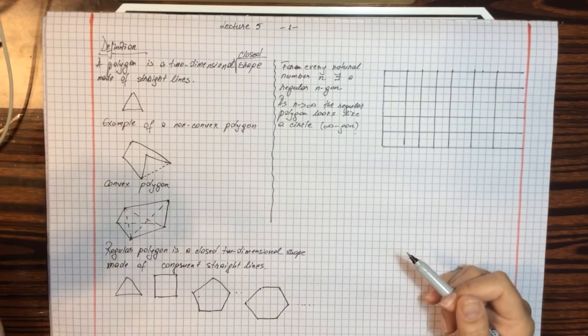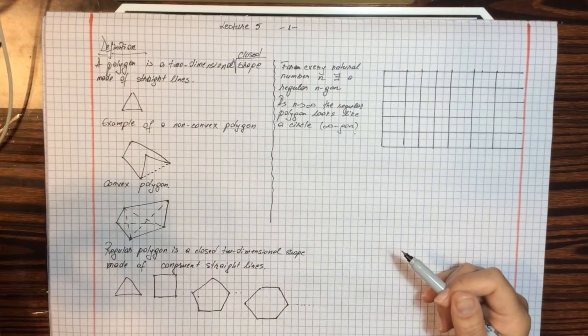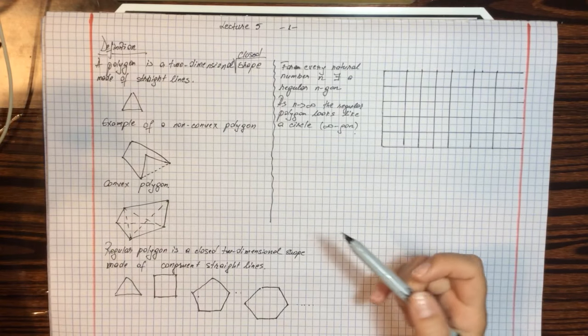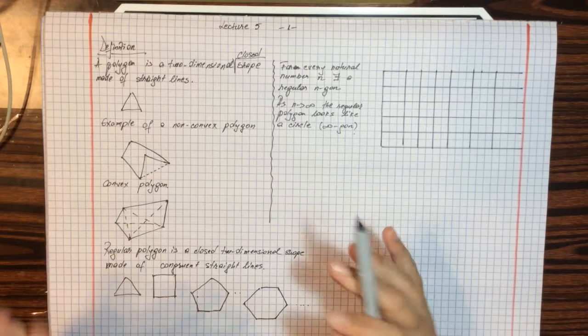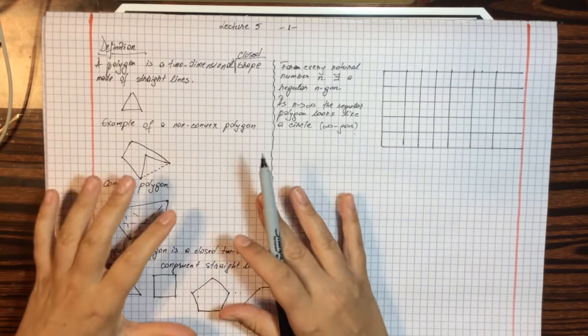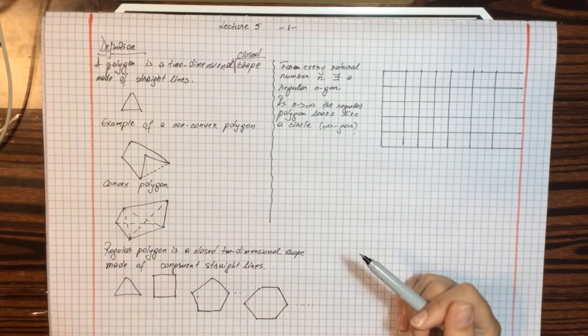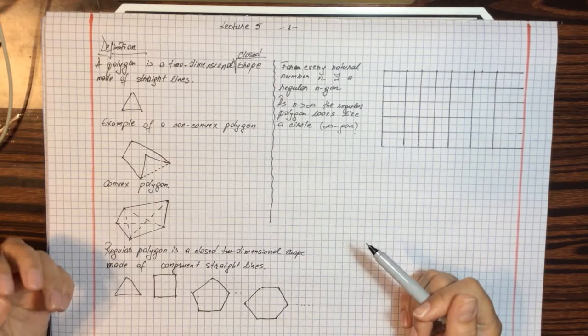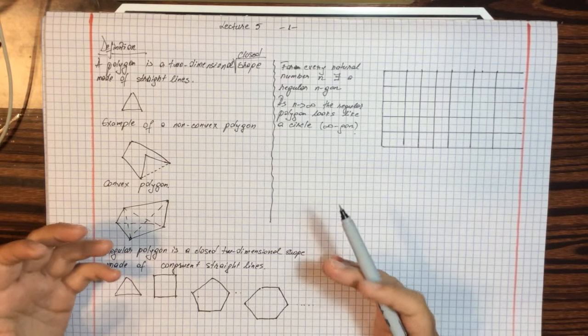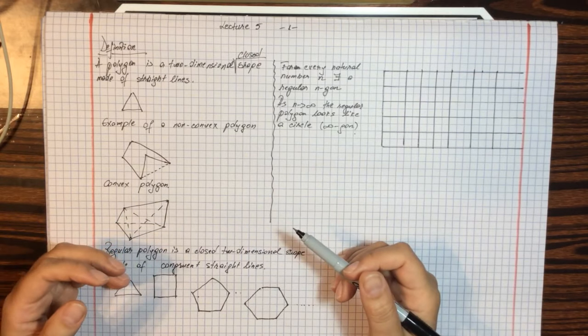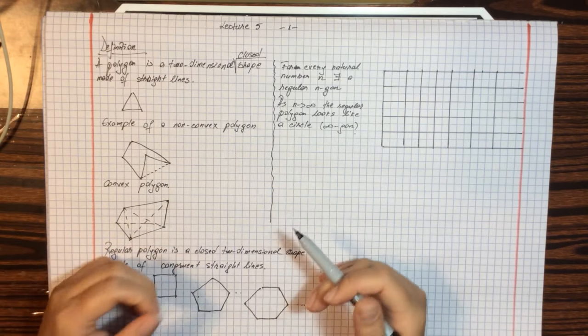Now, in 3-dimensional space, we call them polyhedron or polyhedra. So, there are many irregular polyhedra, but not regular ones.